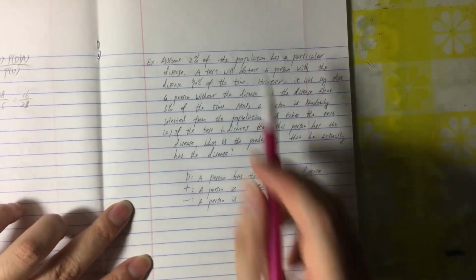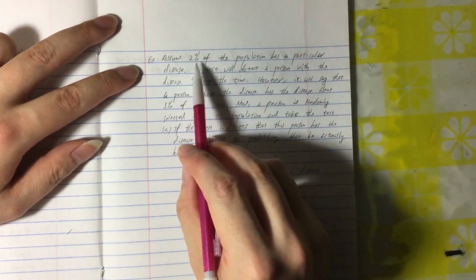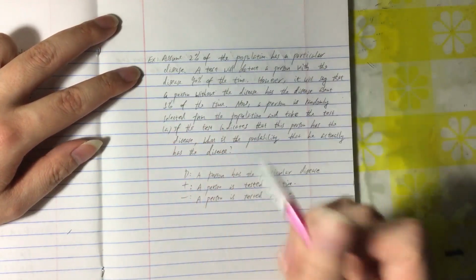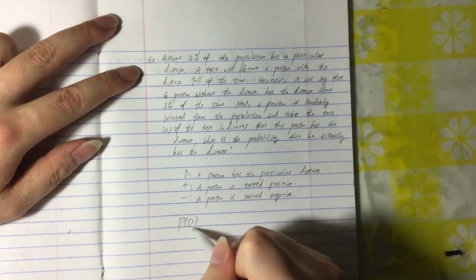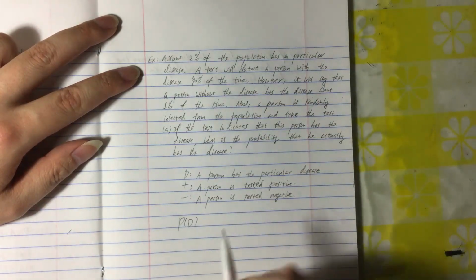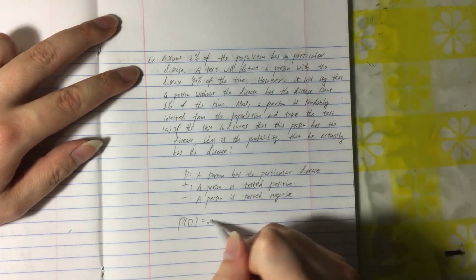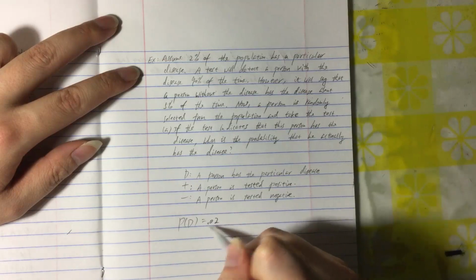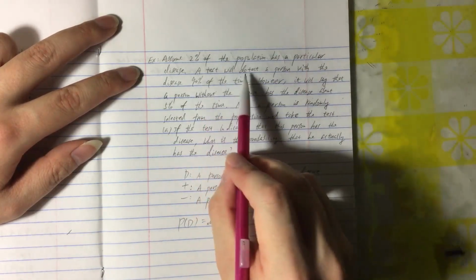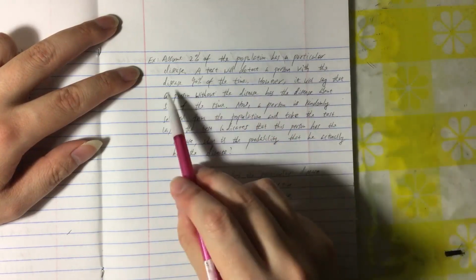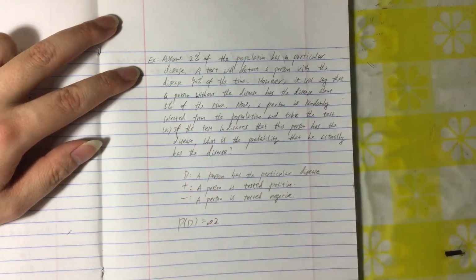So let's write down what's given. Assume 2% of the population has a particular disease. That means the probability that a person has disease in the population is 2%, which is 0.02. A test will detect a person with the disease 90% of the time.